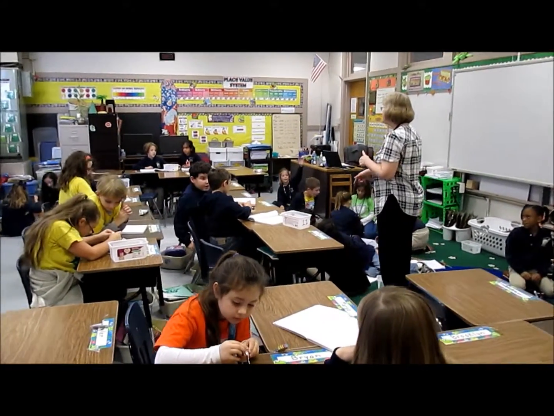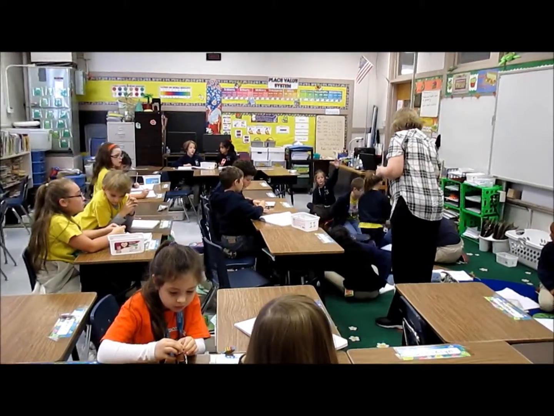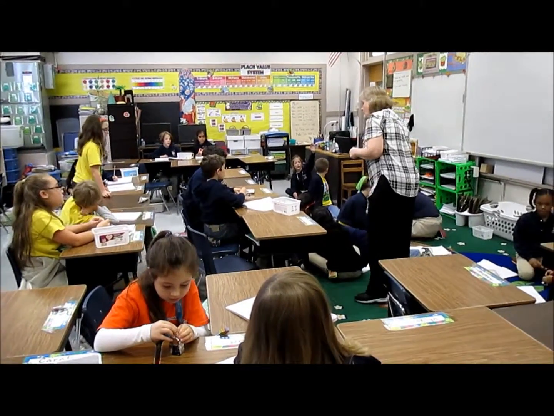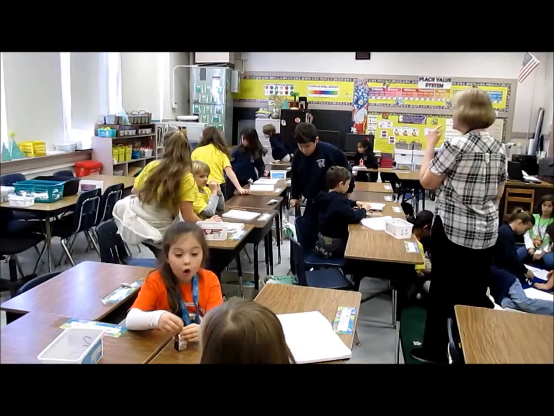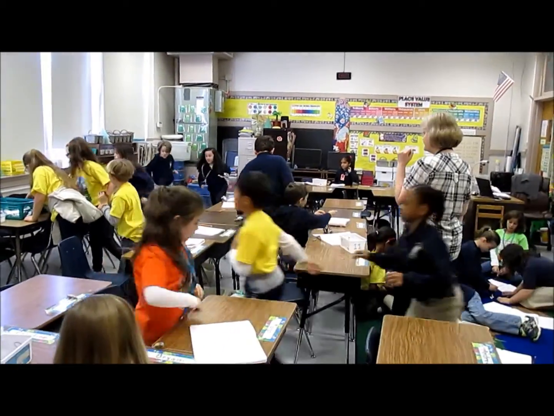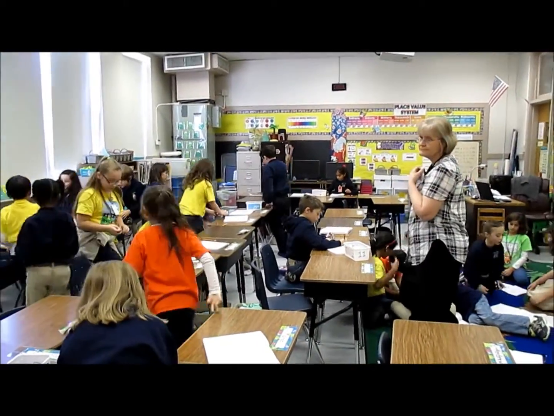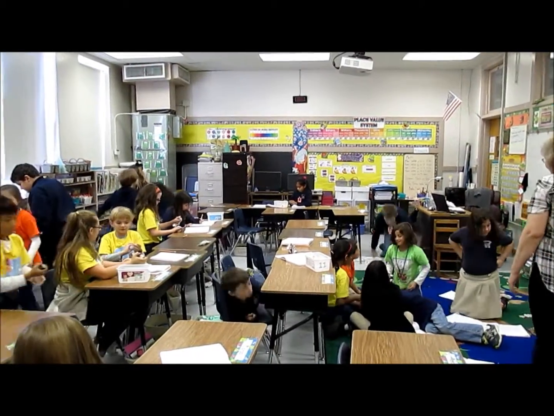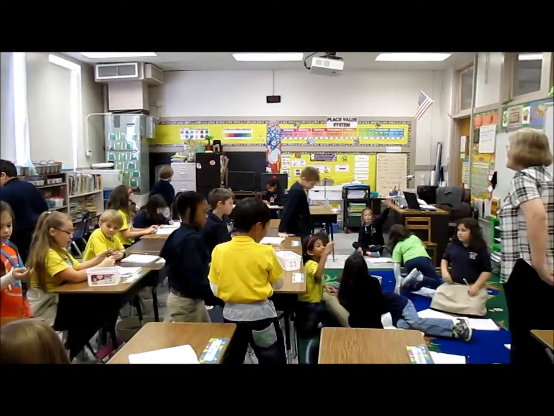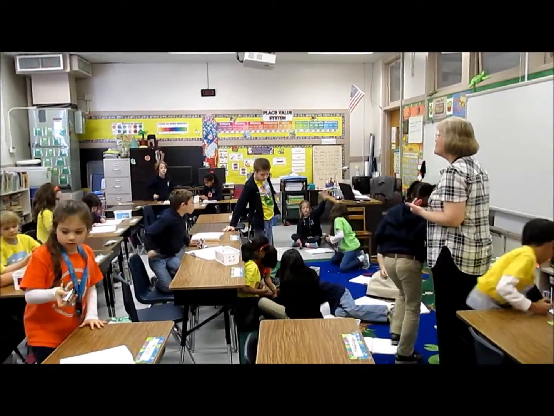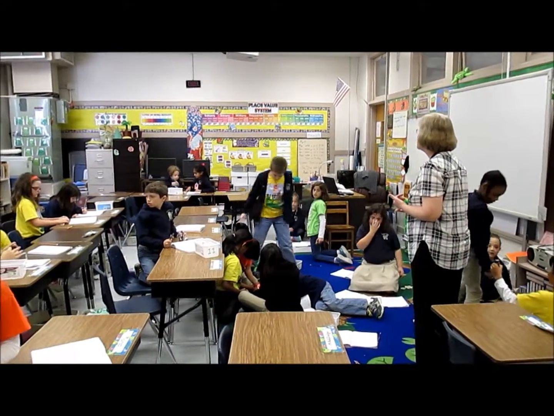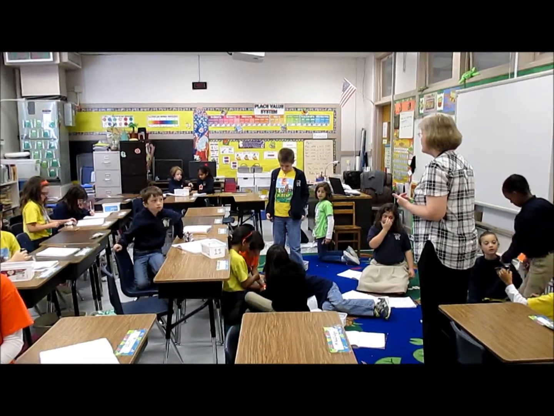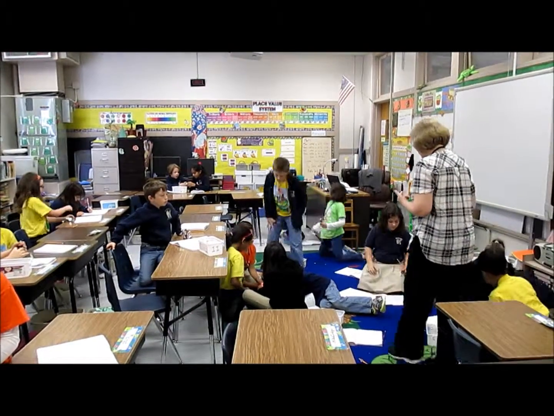Okay, this group put two batteries together, and they're seeing that it is brighter. Okay, if you want another battery, you could get one and see if you can make it brighter. I don't want you to put any more than two batteries together, because it might, okay, oh that sounds good, okay?